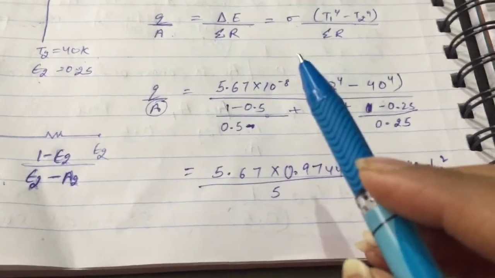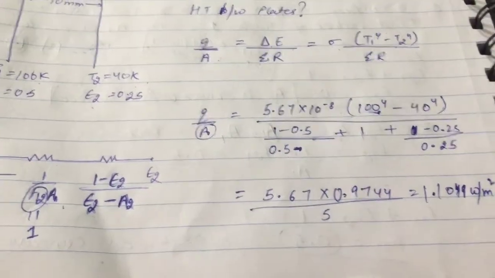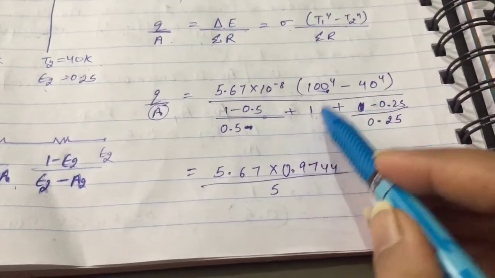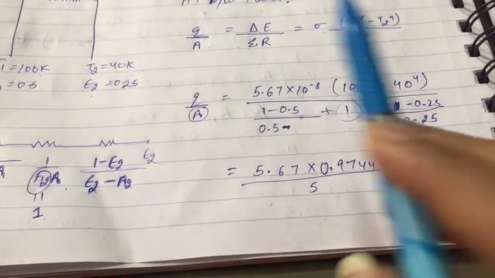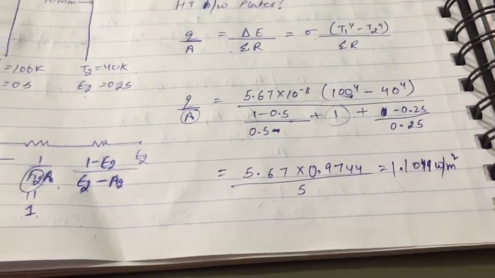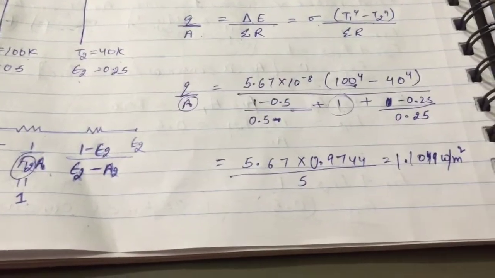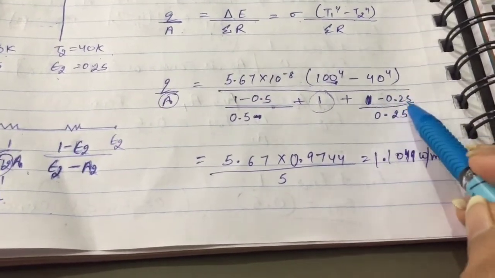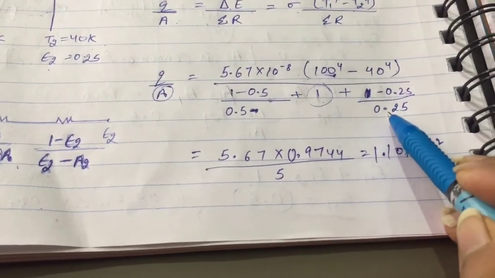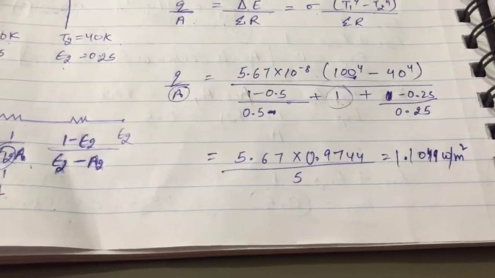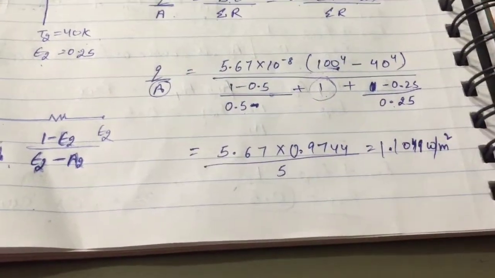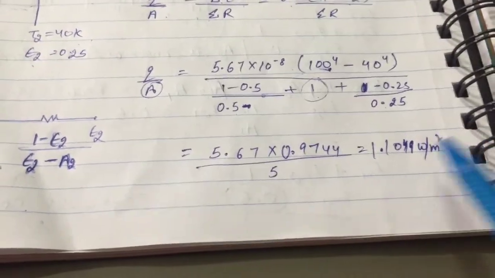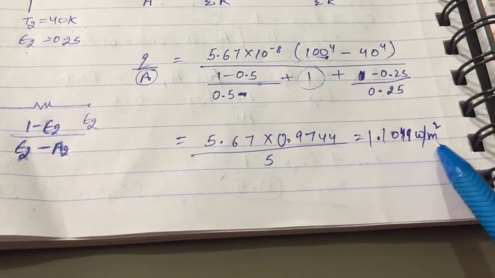Area is not given to us, so we have taken area as 1, plus 1, because F12 is equal to 1 as this is a long plate, which is why F12 is taken as 1. Then 1 minus epsilon 2 upon epsilon 2, again area is taken as 1. Solving all the values, we get Q by A equal to 1.1049 watt per meter square.